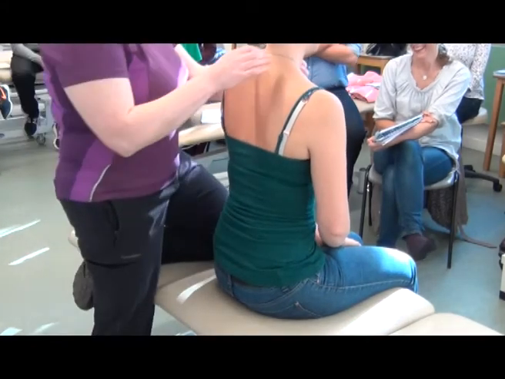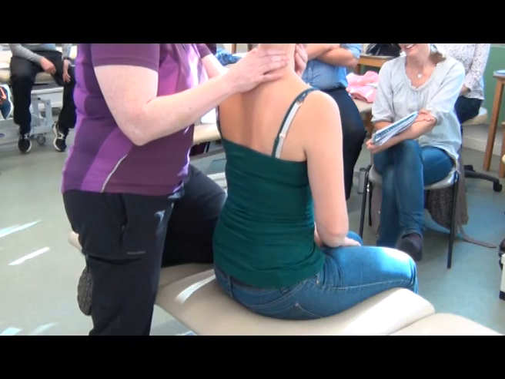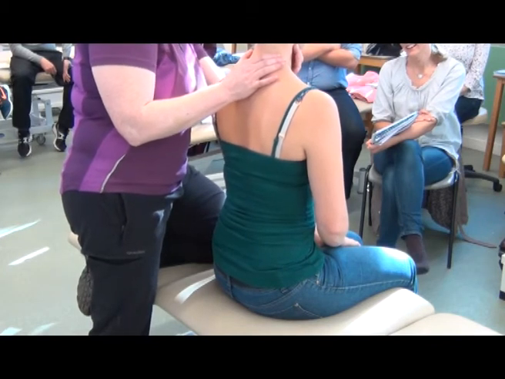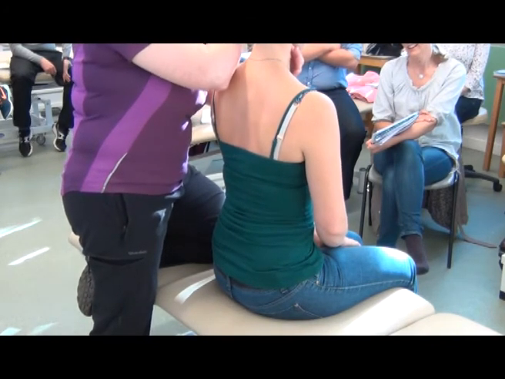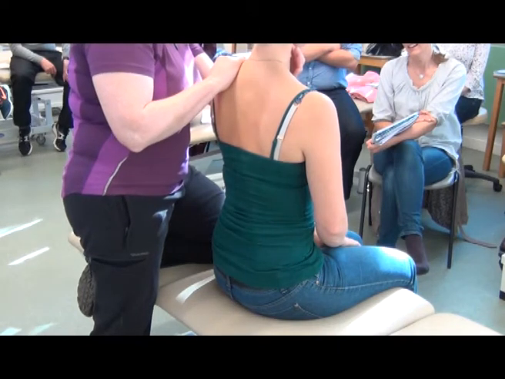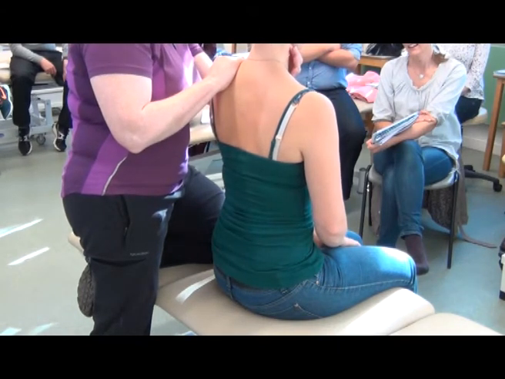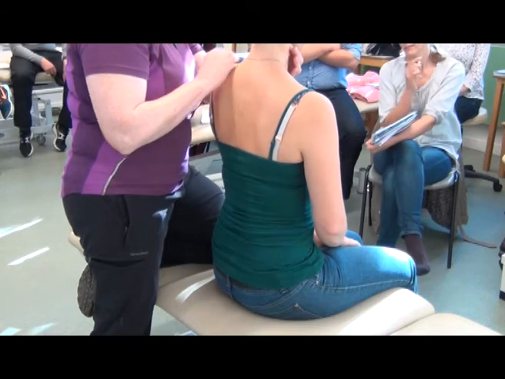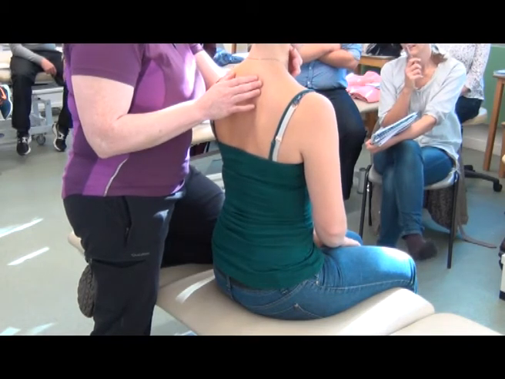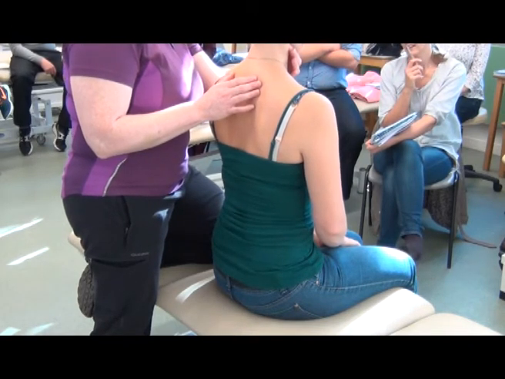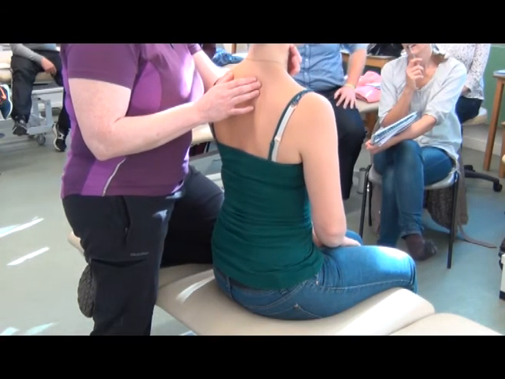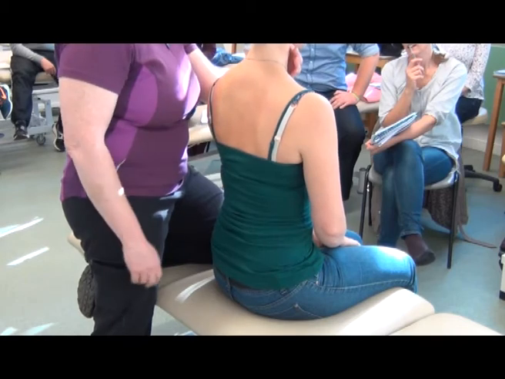Perfect. Right. So I'm going to give you your C2 again, and I want you to just think about lifting and lowering the chin. Good. It's better. How does that feel for you? Does that feel easy or hard? I'm having to think about it, but easier than before. So I'm just giving you a bit of biofeedback here.